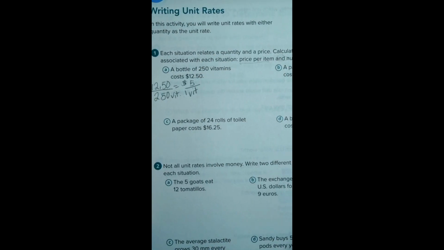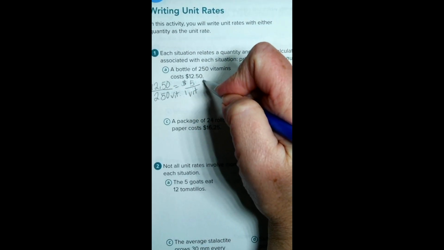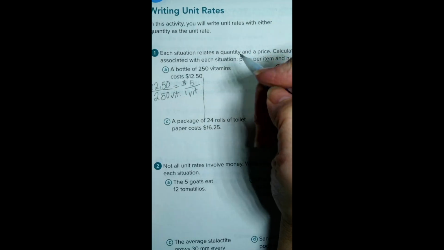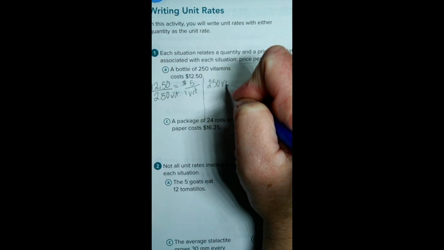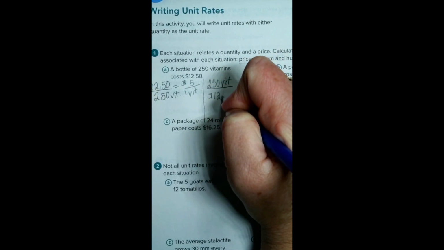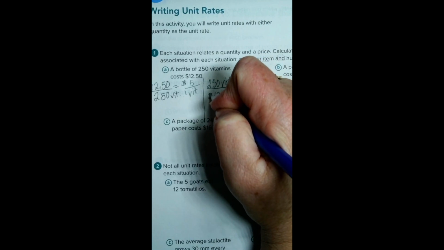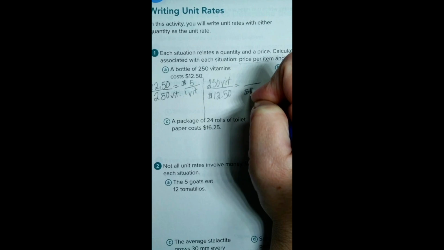Okay, and then if we do number of items per dollar, so then we're going to do 250 vitamins for every $12.50. And when we divide that, we'll get the cost per $1.